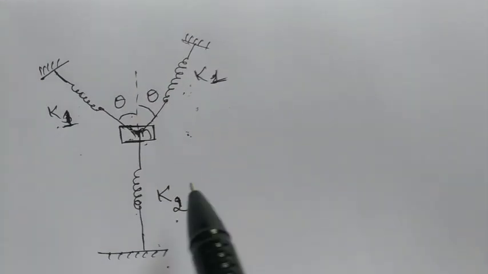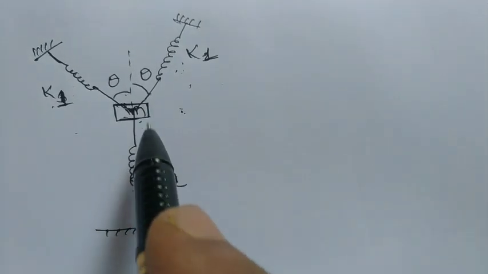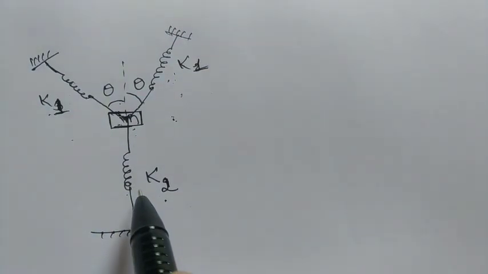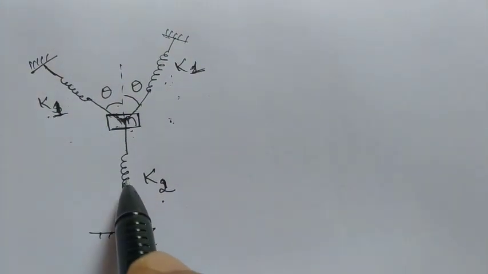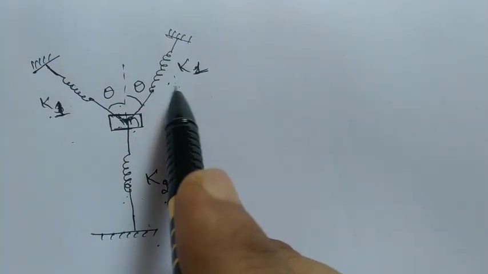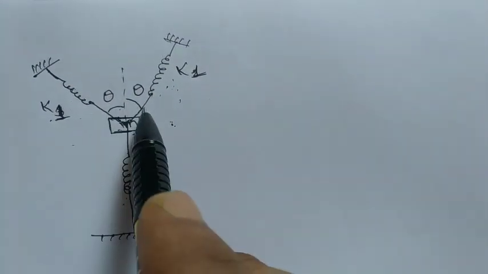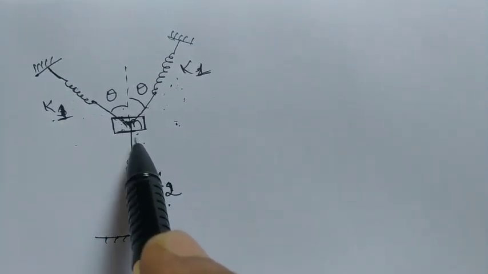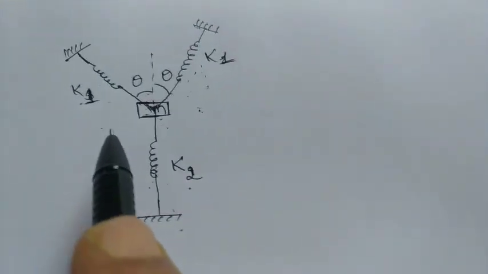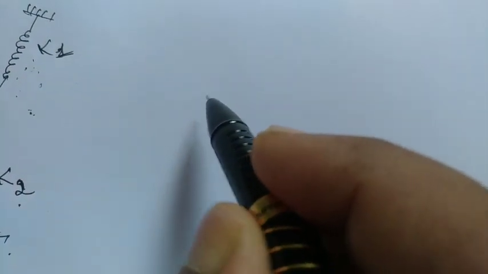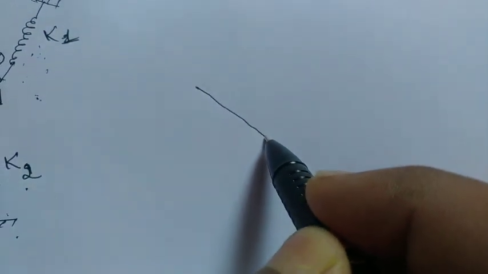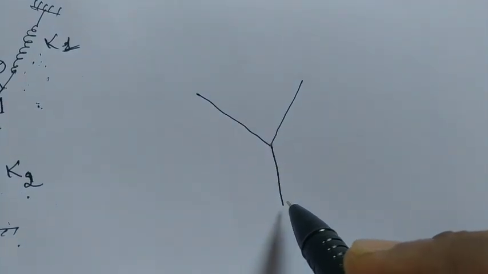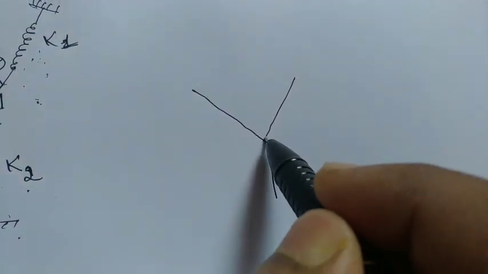Now pull the block and release it. It does oscillations. The extension in the second spring is taken as Y, and these two springs have the same spring constant. In these two springs the extension is taken as Y dash. So when it is doing the oscillations, I'm redrawing this diagram again. Let us say the first is the K1 spring and this is the K2 spring, and again K1. This is the initial state.